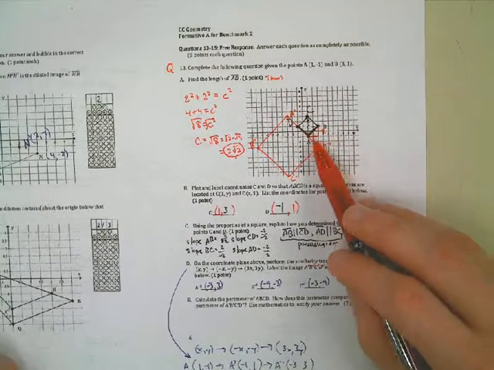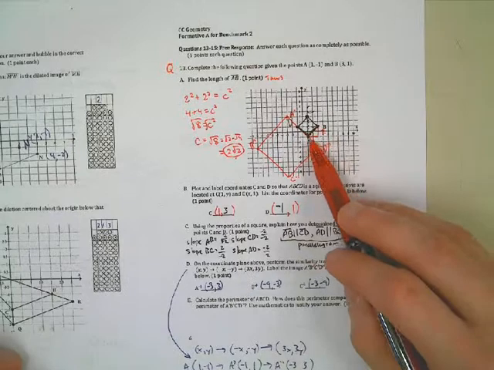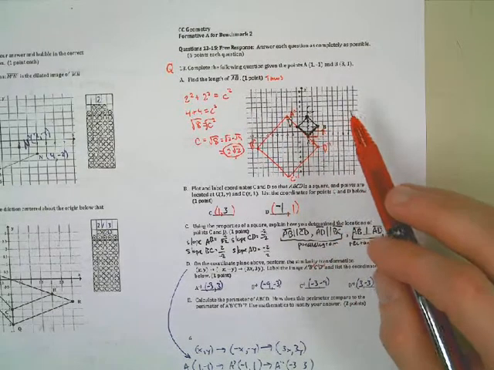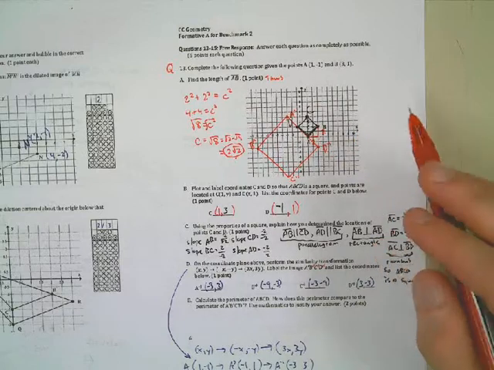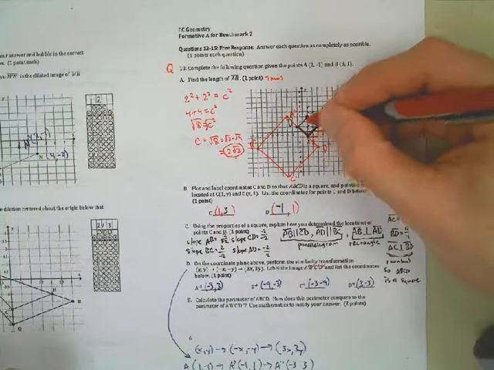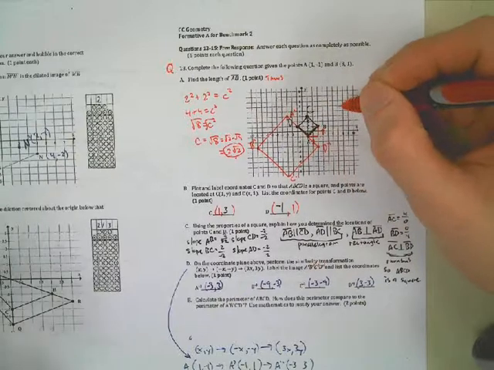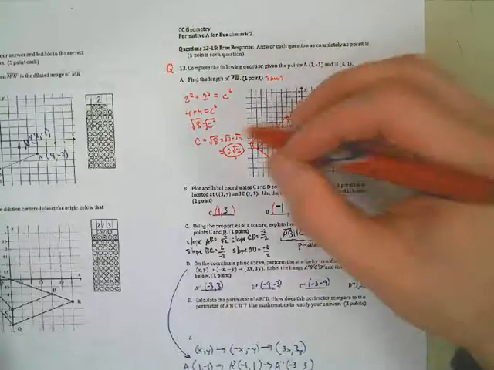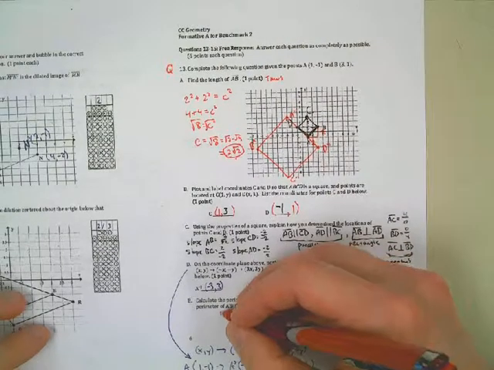And then what's true about all the sides in the square? They're equal. So how many sides does the square have? 4, and they all have a measurement of 2 root 2. So to find the perimeter of ABCD, just do 4 times 2 square root of 2. The perimeter then is just going to be 4 times 2 square root of 2, which is 8 square root of 2.